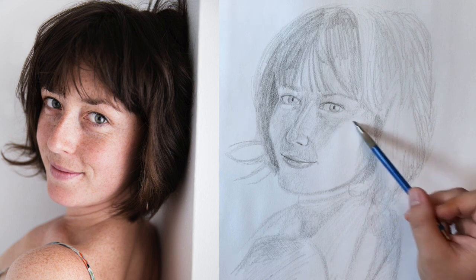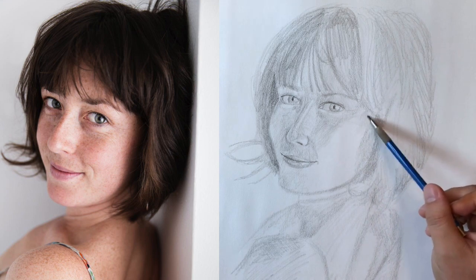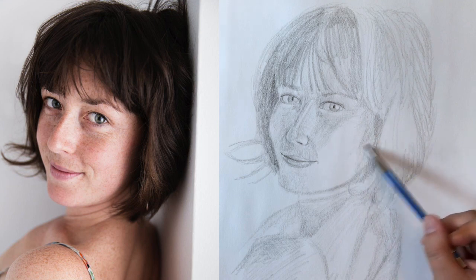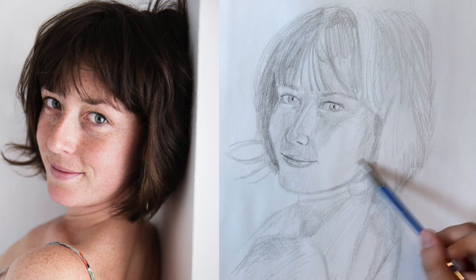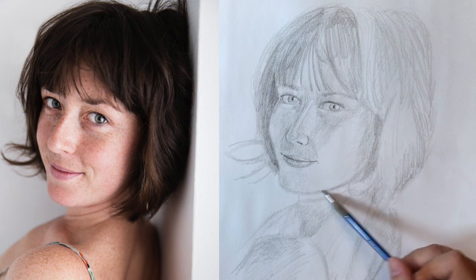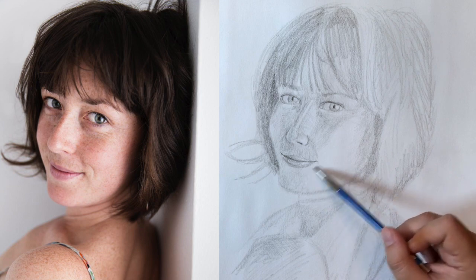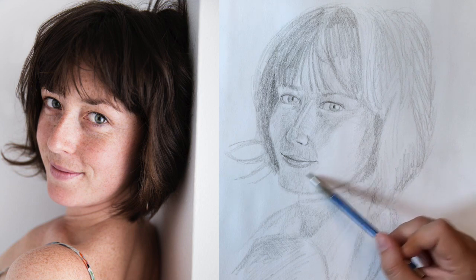So let's see. First of all, I'm just going to start wrapping in the values from this side. And this lightest section we'll build into it.